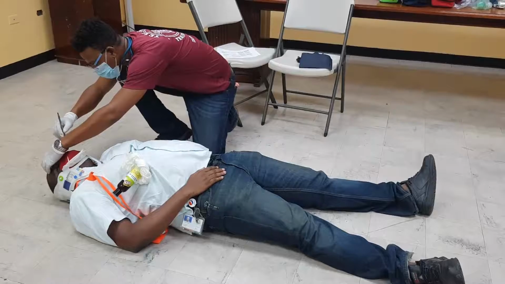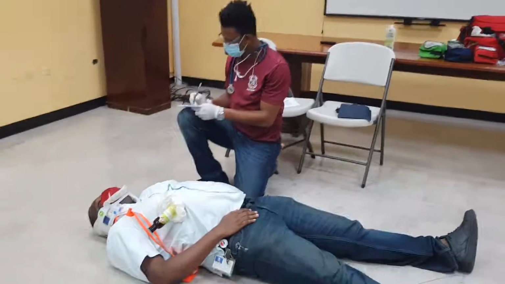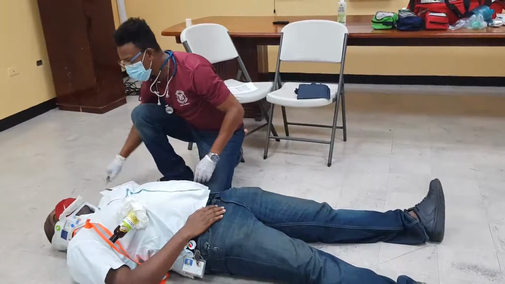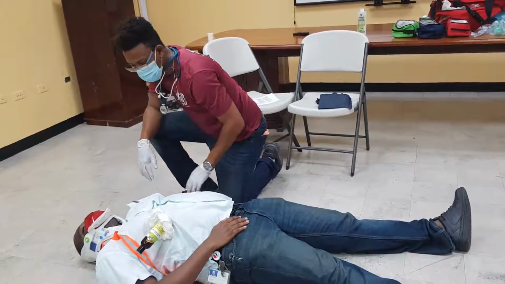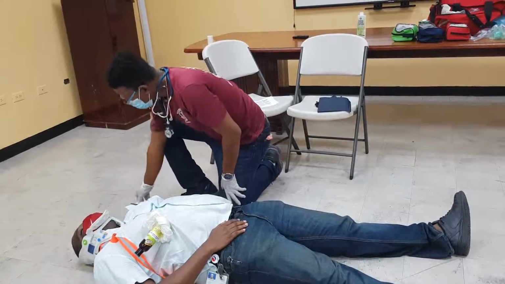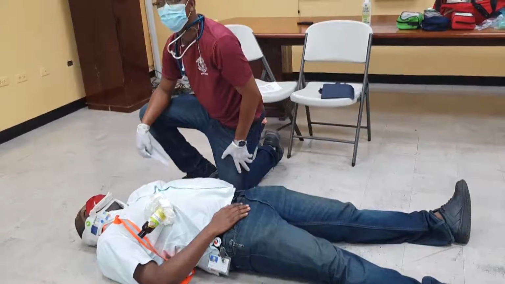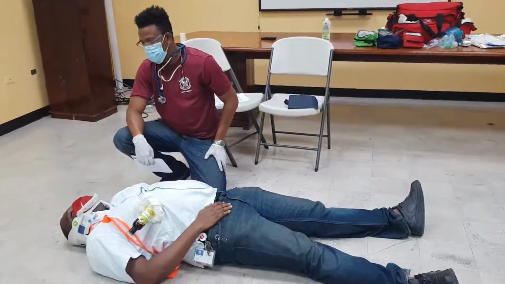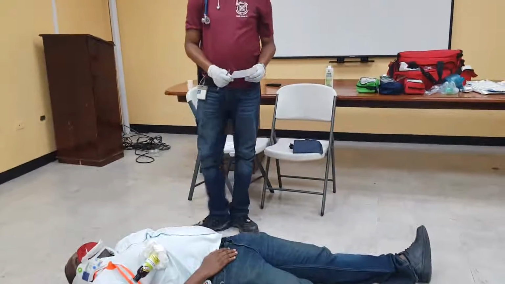Are the pupils equal and round and reactive to light? Correct. Okay. And I will reassess my interventions to ensure they are okay. We are in transport. Because this patient is a high priority patient, we will reassess this patient for interventions, primary assessment, which is airway, breathing, and circulation, and vital signs every 5 minutes. So I'm now going to hand over this patient.